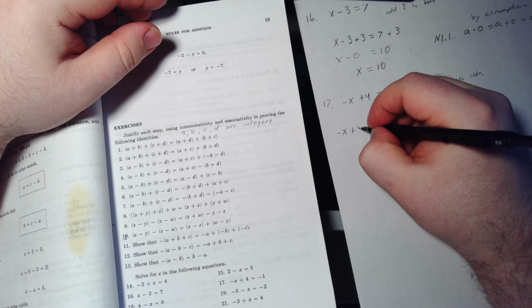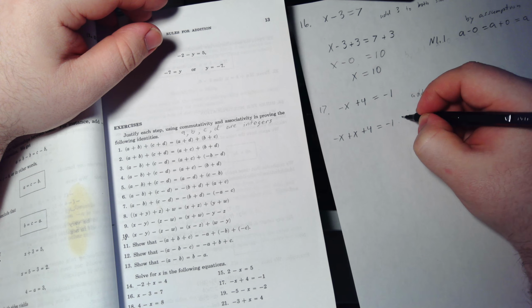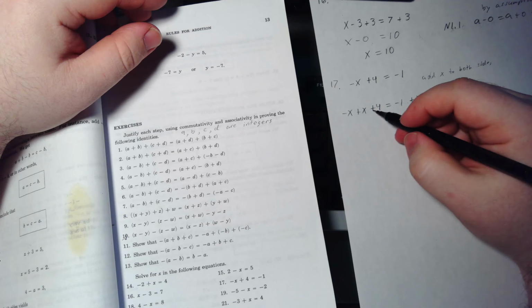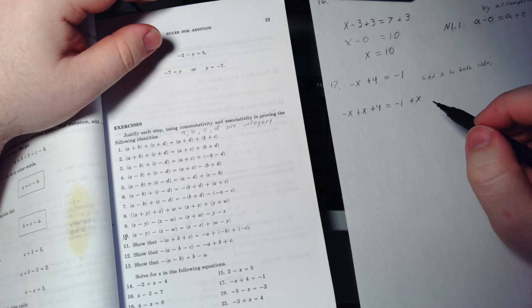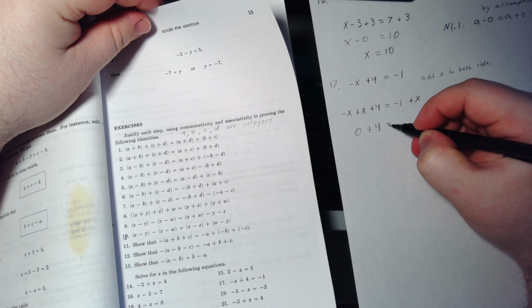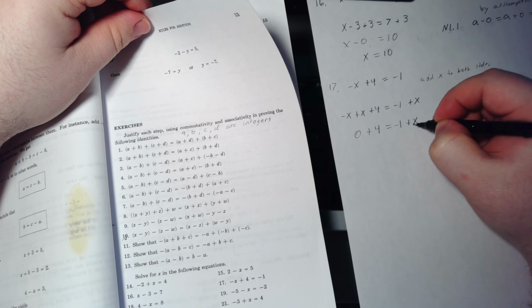Minus x plus 4 equals minus 1 plus x. X's cancel here. 0 plus 4 equals minus 1 plus x.